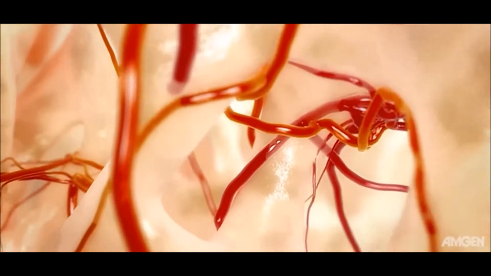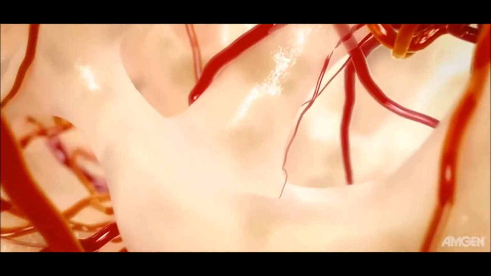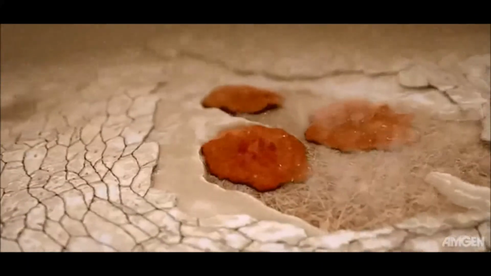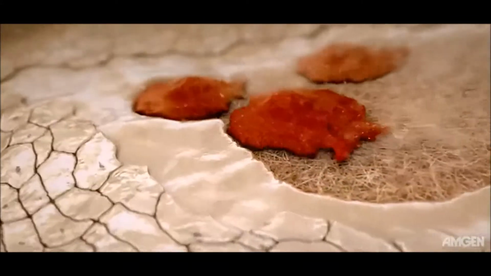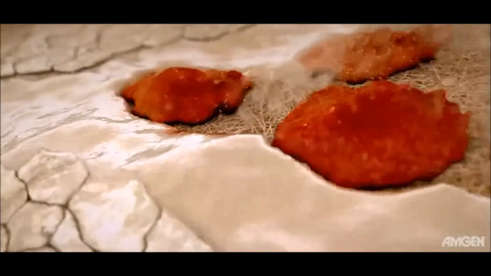Trabeculae are covered in a layer of flattened lining cells that are thought to be involved in the dynamic process by which bone is formed and broken down. Bone is a dynamic tissue that is continually being built, broken down, and rebuilt in a process called bone remodeling. Bone tissue is broken down and resorbed by multinucleated cells known as osteoclasts. These cells are derived from monocytes which originate within bone marrow. Osteoclasts play an important role in liberating minerals and other molecules stored within the bone matrix.